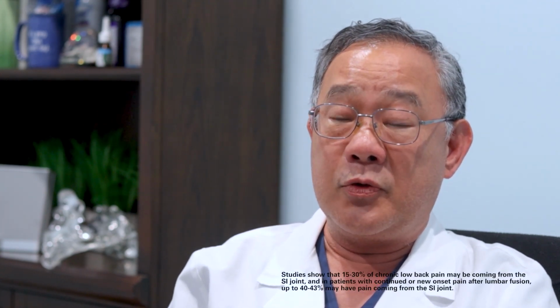The prevalence of SI joint problem is actually quite large. In my experience, 15 to 20%, probably more toward 20%, of people who have chronic lower back pain with pain going down the leg actually have an SI joint problem.